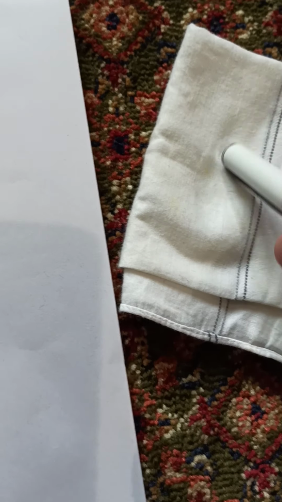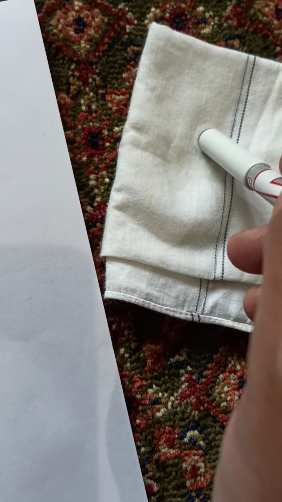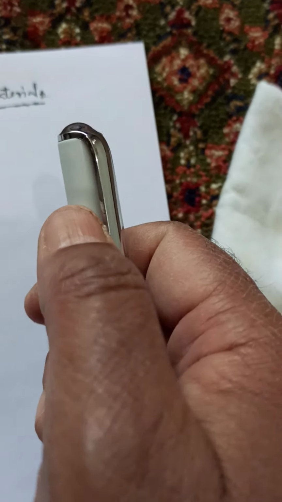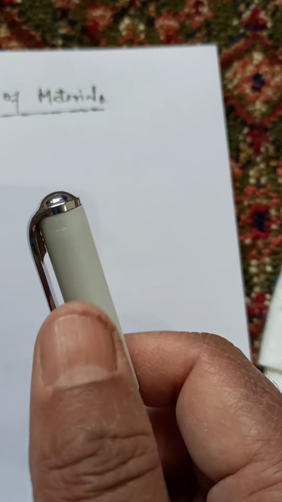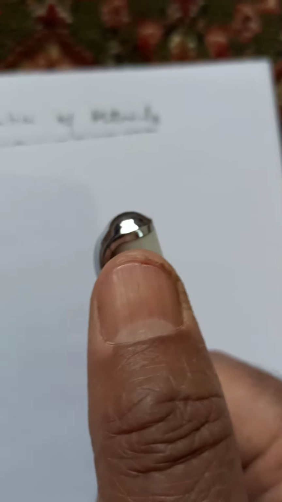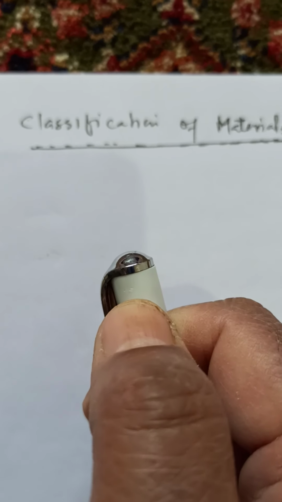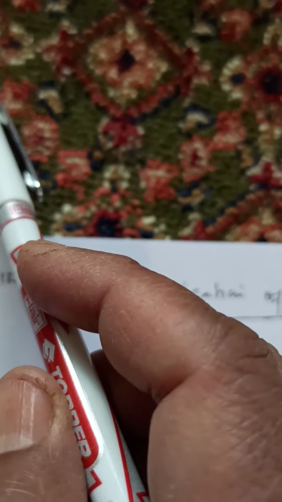And in case of plastic, the charge accumulates on this part of the pen and holds the dust particles, and this plastic material does not allow the charges to pass through. So the charged particles accumulate on this very part, and it has a property to catch light bits.